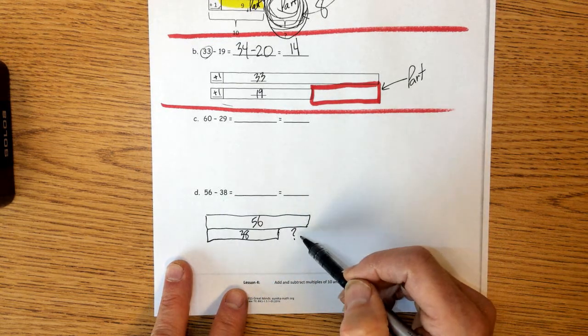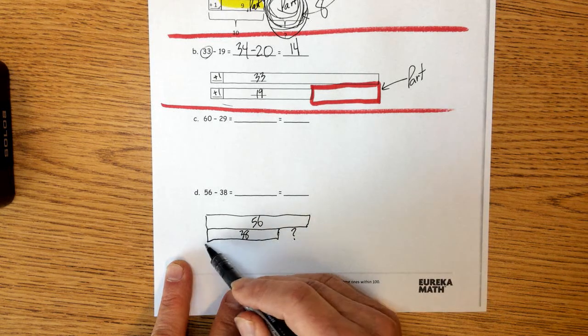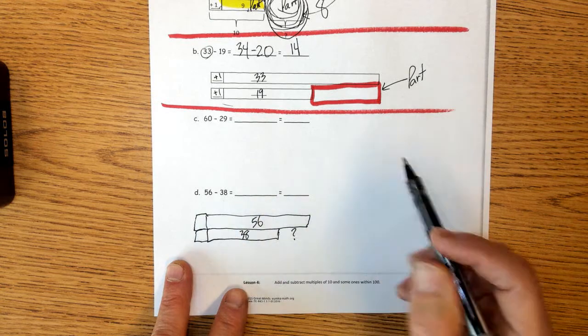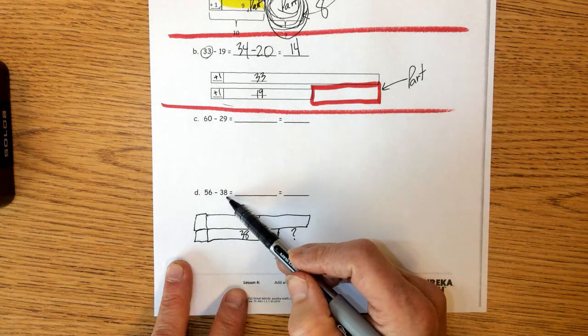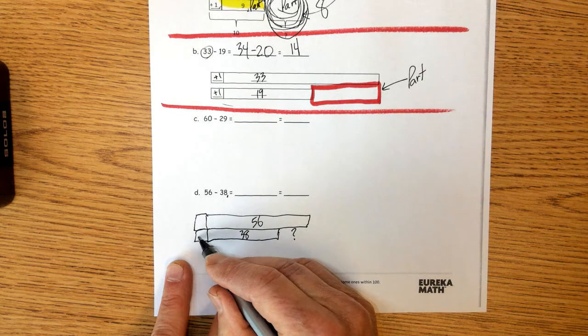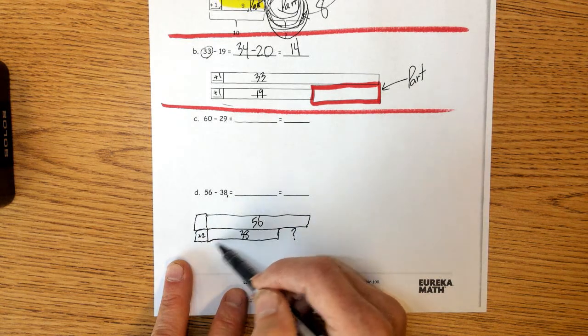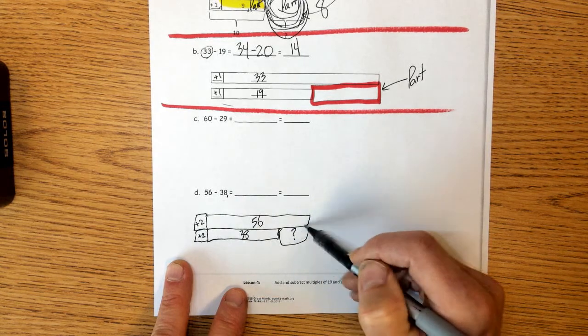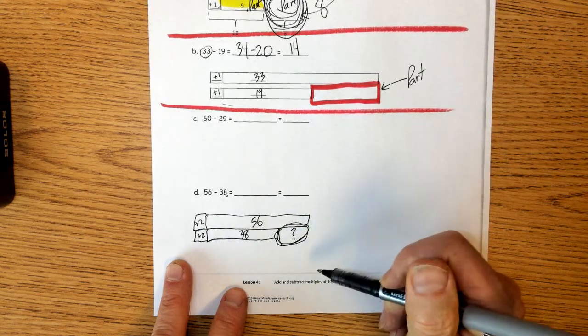56 minus 38. Now, if we added something to both sides here to make it simpler, we might be able to do it mentally. If we subtracted, instead of 38, what if we subtracted 40? It's so close to 40. What would we add to 38 to get to 40? Well, we could add 2. And if we add 2 to this side, well, we have to add 2 to this side so that the difference remains the same, right?